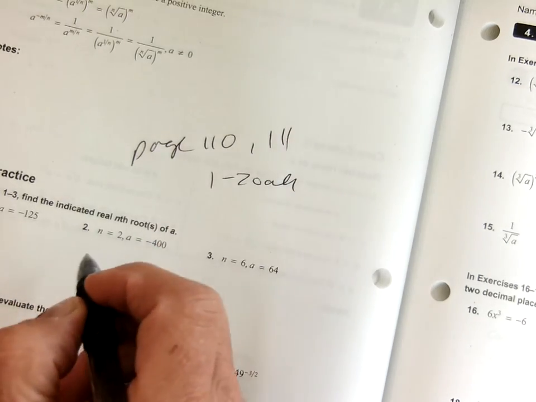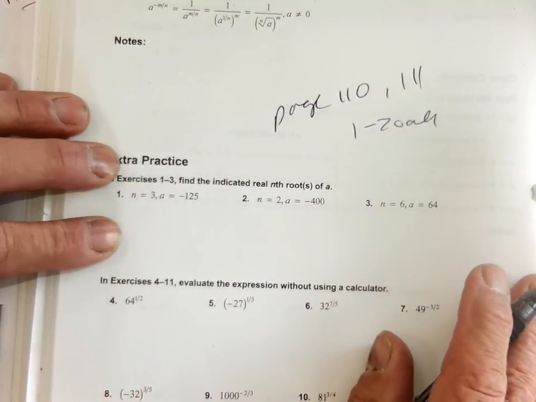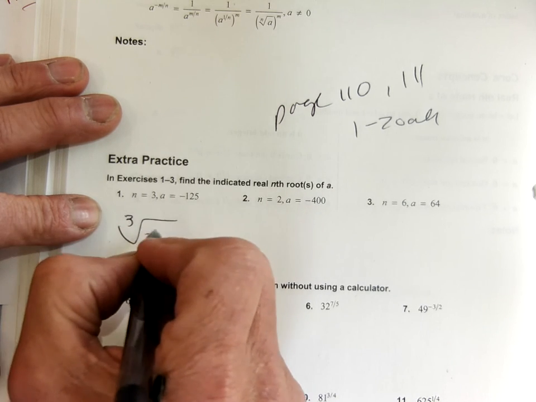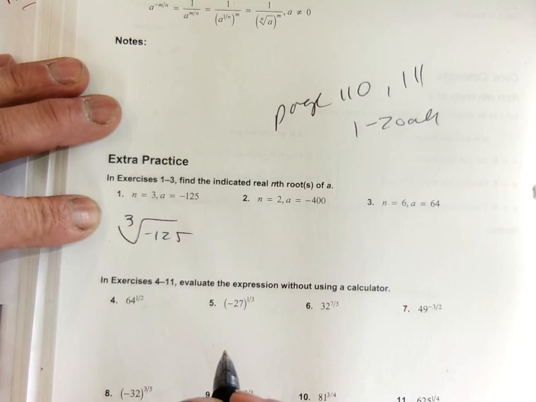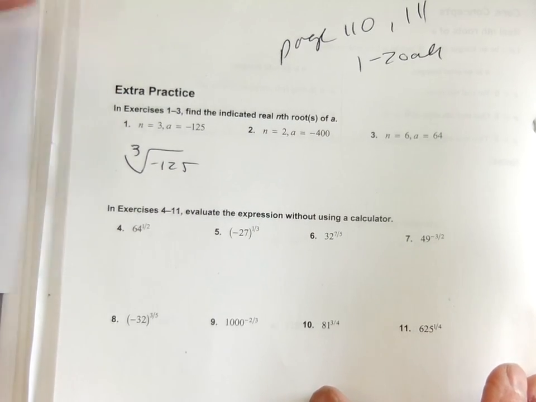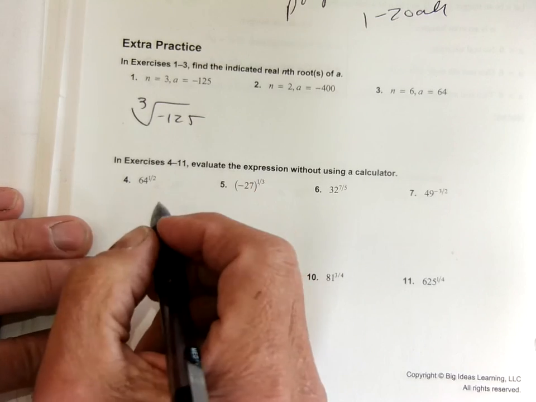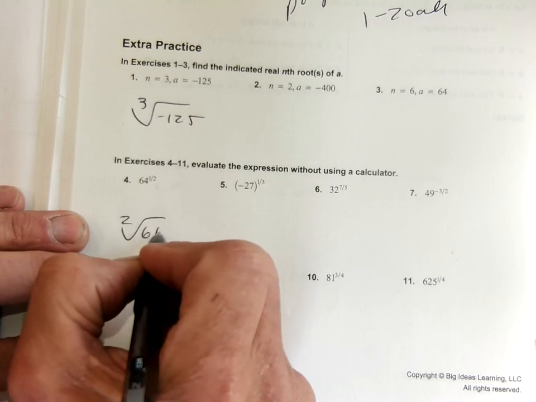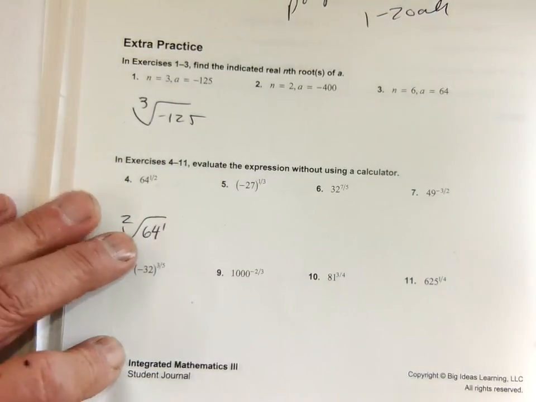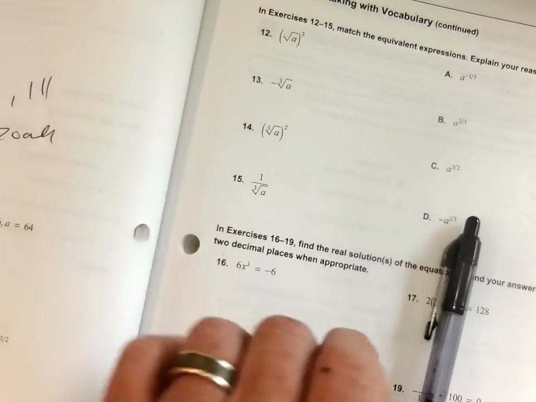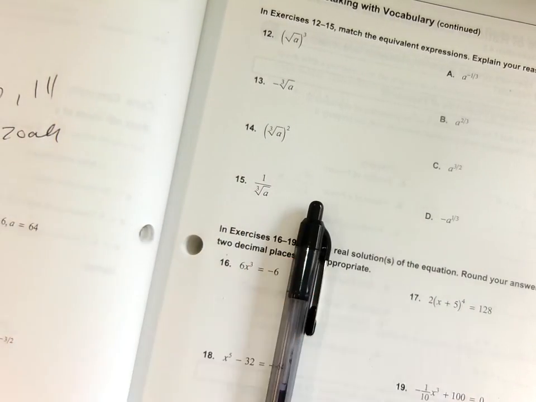Okay. On example 1, I'll show you real quickly. They want the nth root, so they want the cube root of negative 125. Get the answer either with a calculator or with your superior brain. Number 4 is like the square root of 64. Again, use your brain. These, we're just going to go ahead and redo it, okay? There you go.